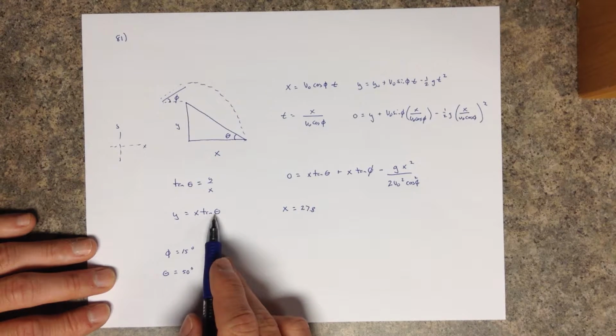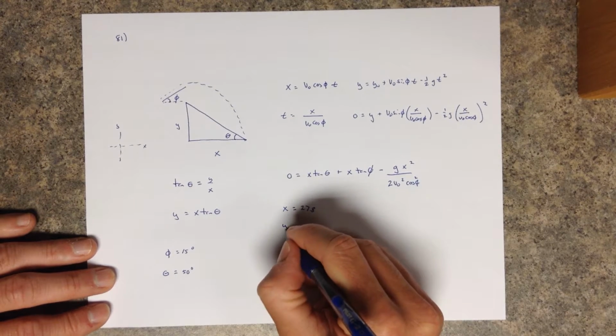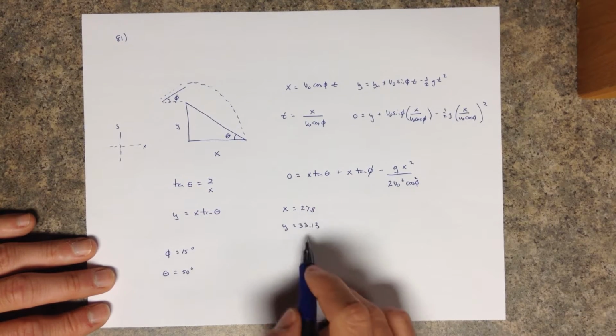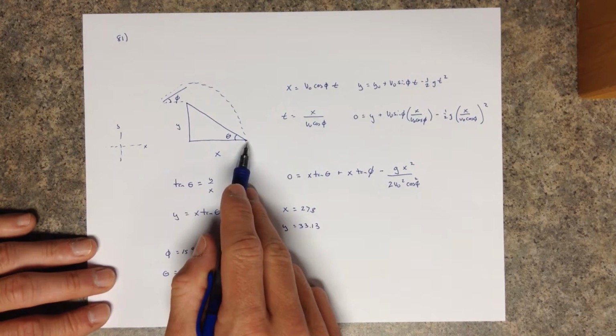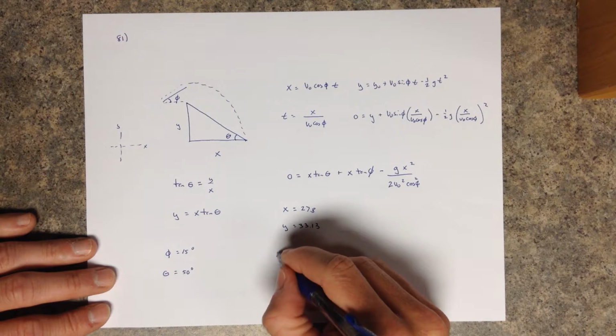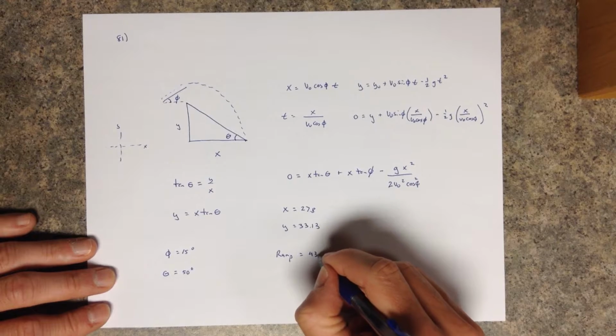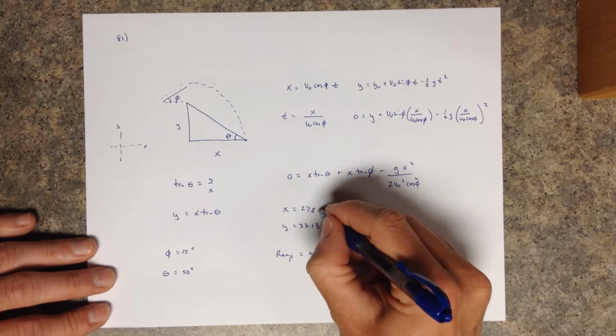Once I know x and I know theta, I can find y. Y ends up being 33.13. But once you know x and y, you can figure out how far down the ramp you actually land using the Pythagorean theorem. And so the ramp distance ends up being 43.2 meters. Of course, these are in meters.